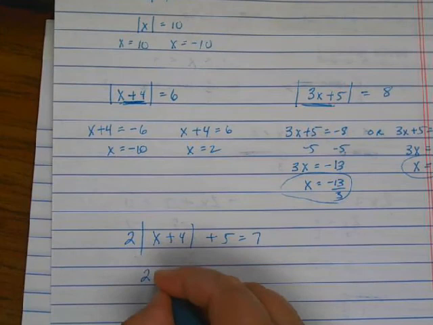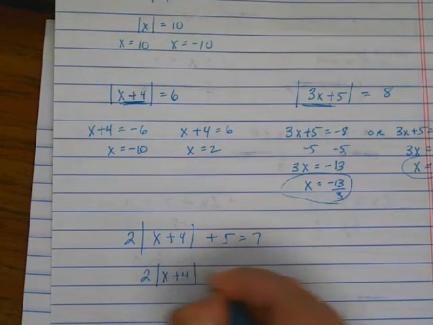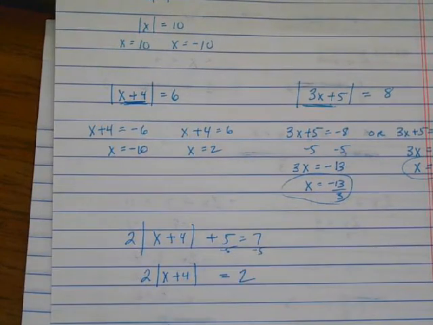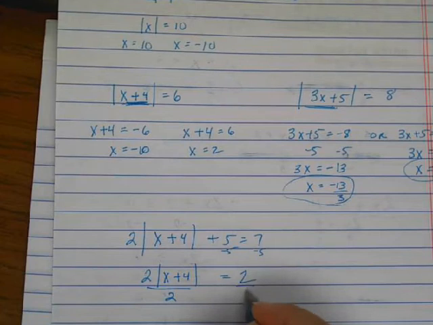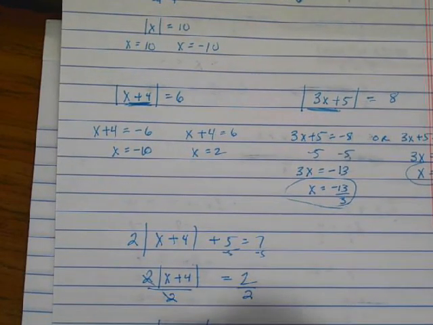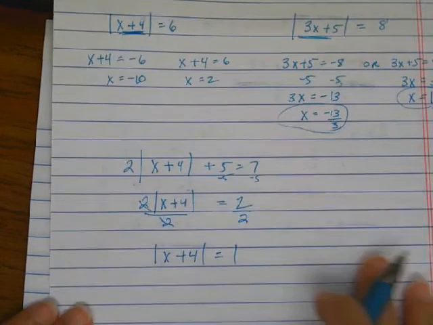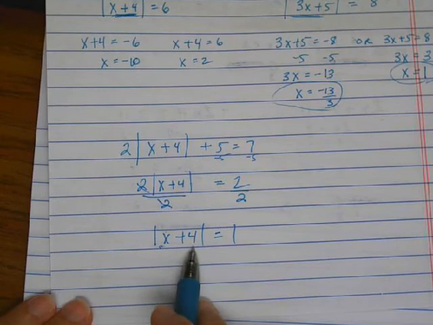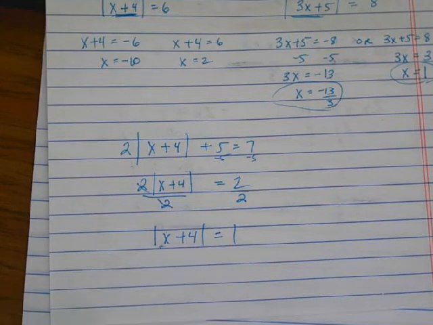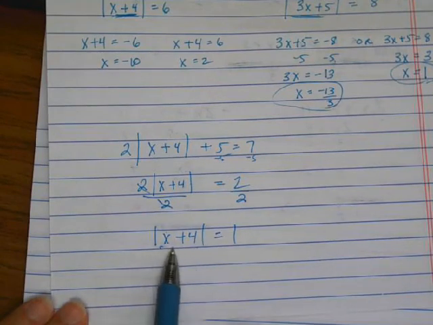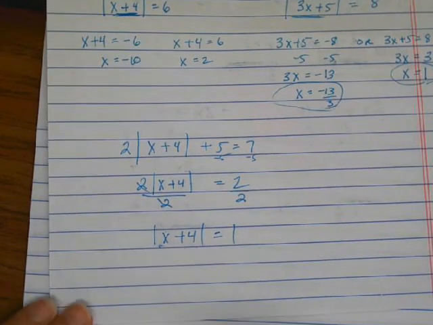So I'll have 2 absolute value of x plus 4, and I'm going to subtract 5 from both sides, so equals 2. Then I want to divide both sides by 2. So I have the absolute value of x plus 4 equals 1. And now that I have just the absolute value bar by itself, that's when I can split it into two things. I can't split it from the very beginning. I have to get it down to just the absolute value, just that grouping symbol.